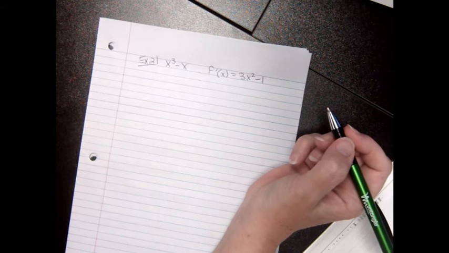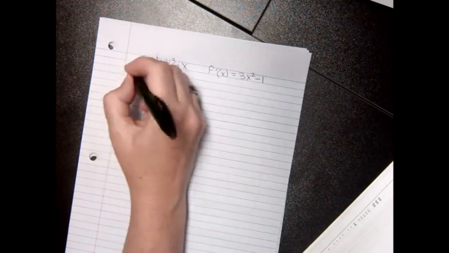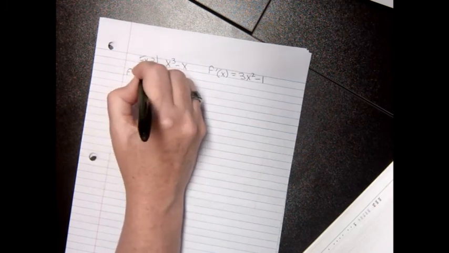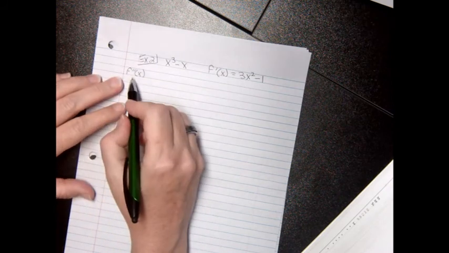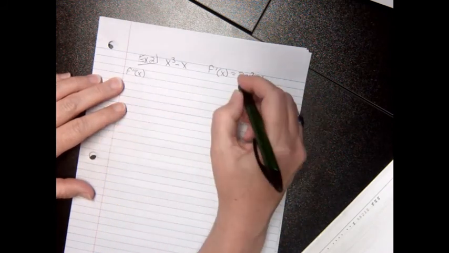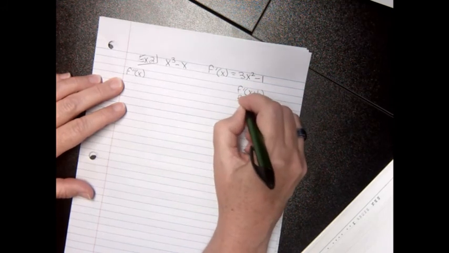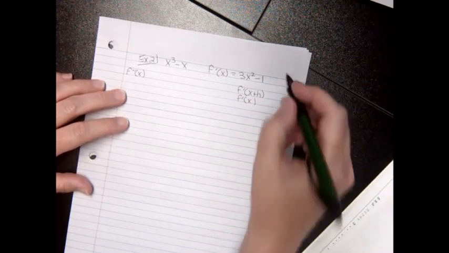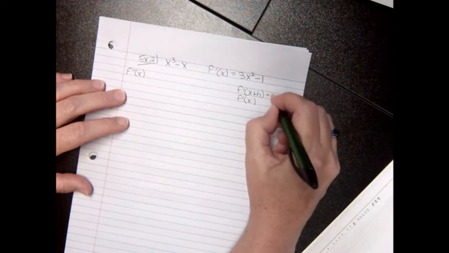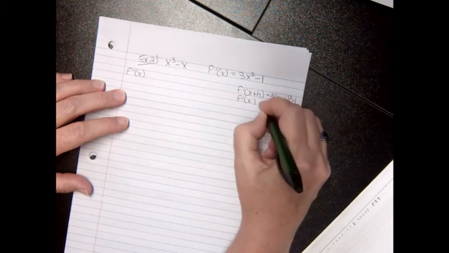Now we want to find the second derivative, and all we have to do is differentiate it again using the same method. This time we're putting in f prime of x plus h and f prime of x. So f prime of x plus h is 3 times the quantity x plus h squared minus 1, and this stays the same, of course.